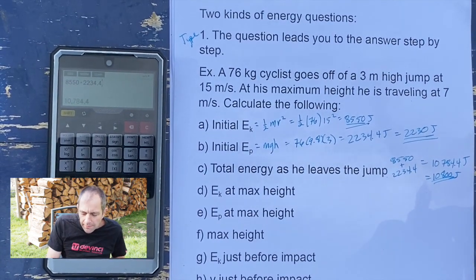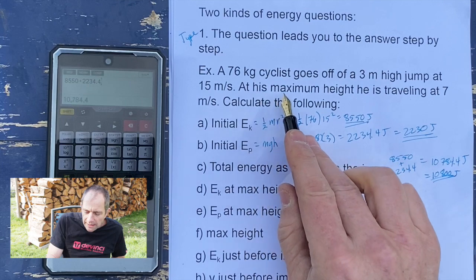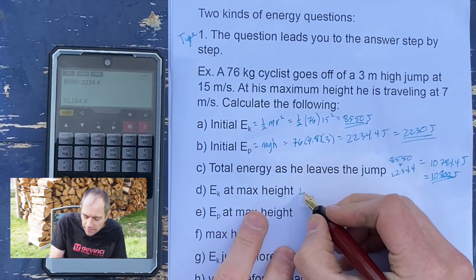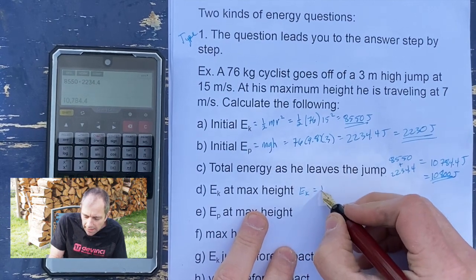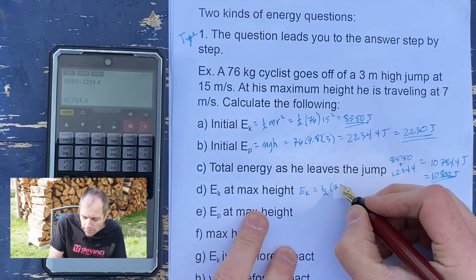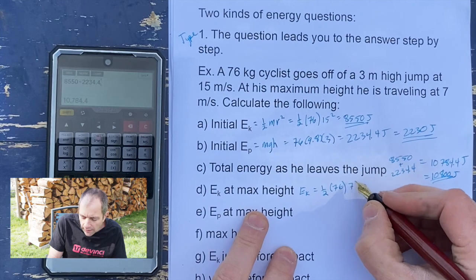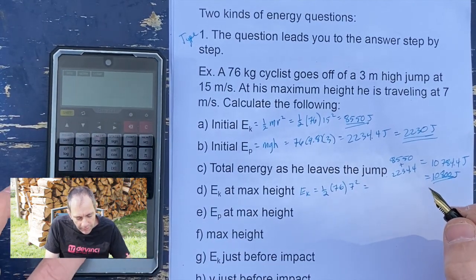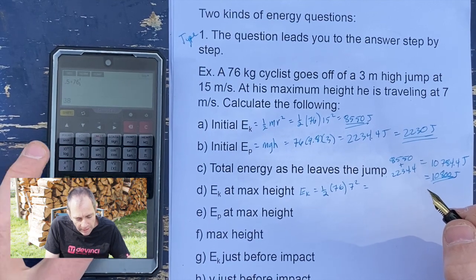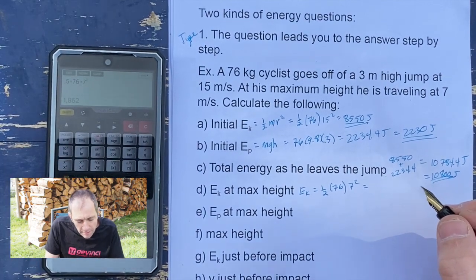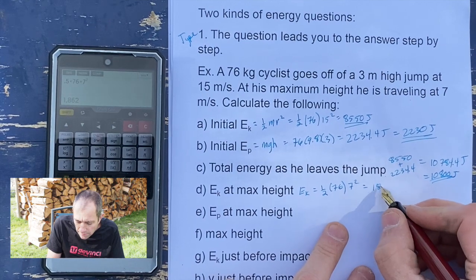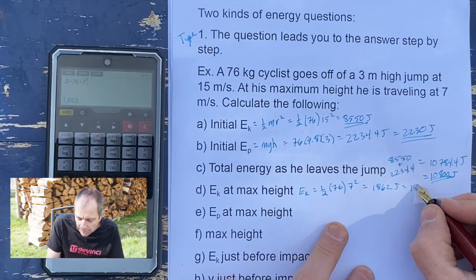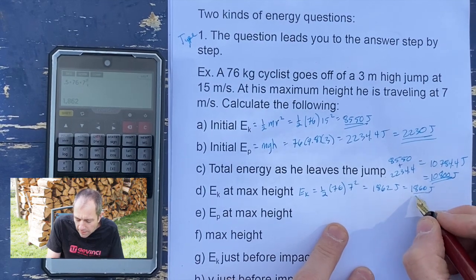The kinetic energy at maximum height. It says in the question, at his maximum height, he is traveling at 7 meters a second. Well, that's pretty easy to find. So half mv squared. We'll go 0.5 times 76 times 7 squared, and I get 1862. And again, as an answer, it needs to be 3 significant figures, and there we go.